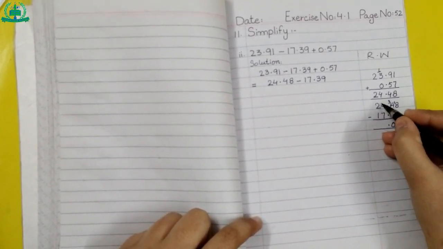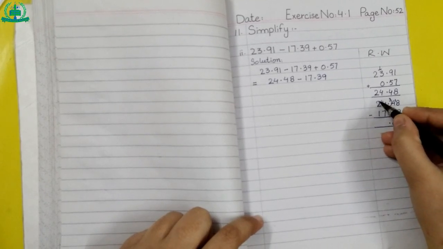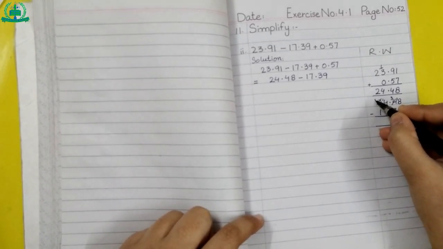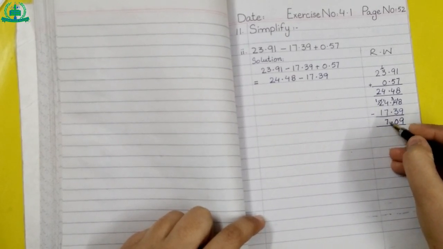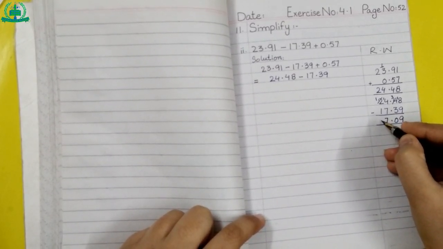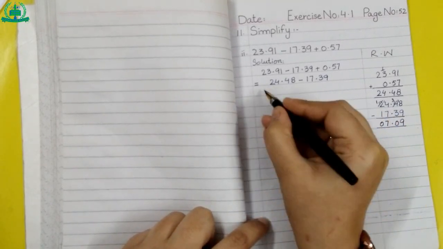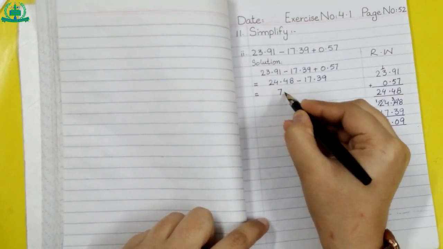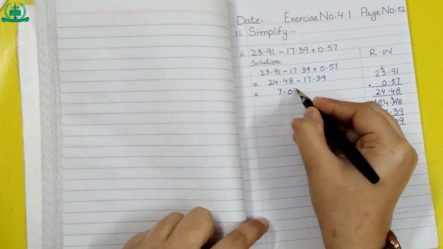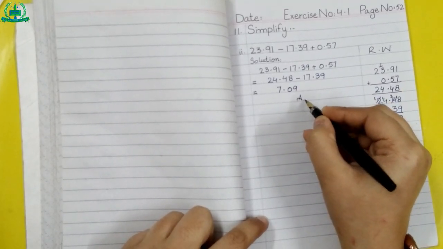Borrow 1 makes 14. 2 becomes 1. 14 minus 7 makes 7. 1 minus 1 makes 0. Is equal to 7.09. This is answer.